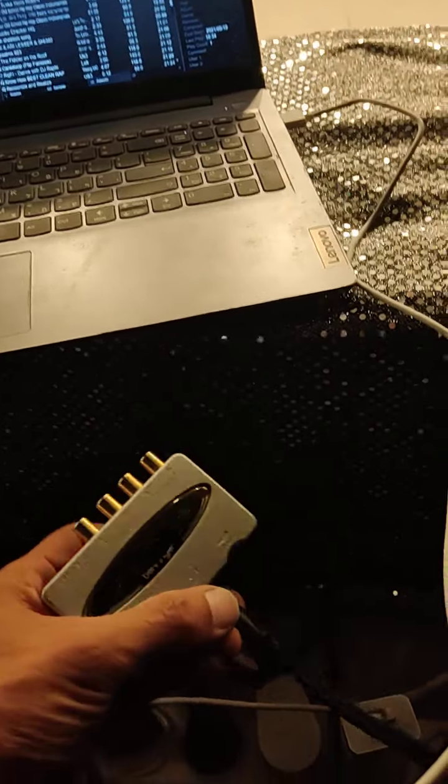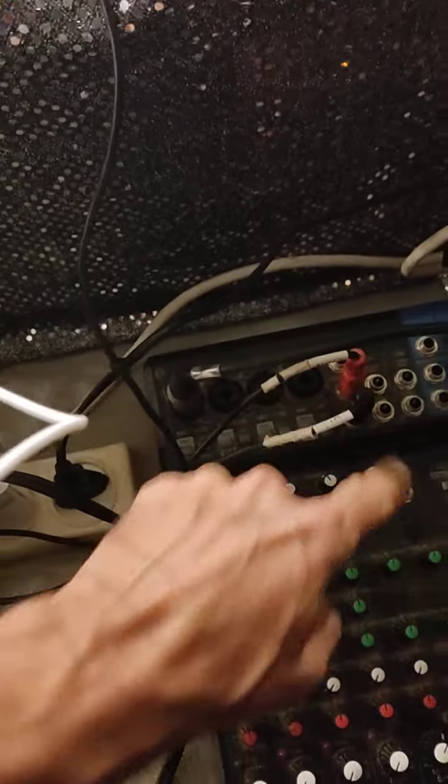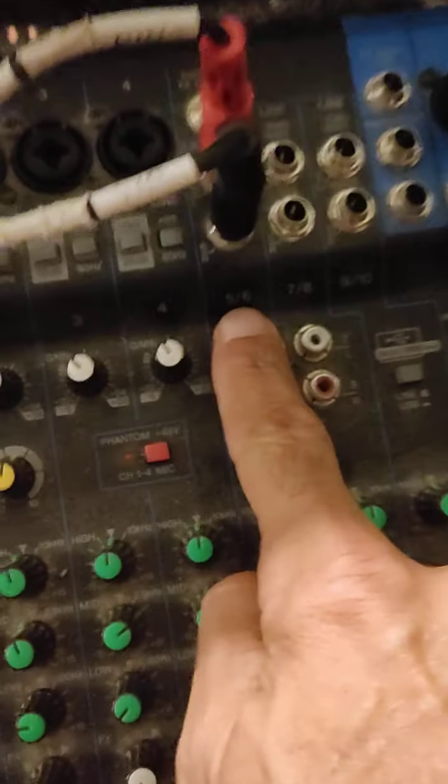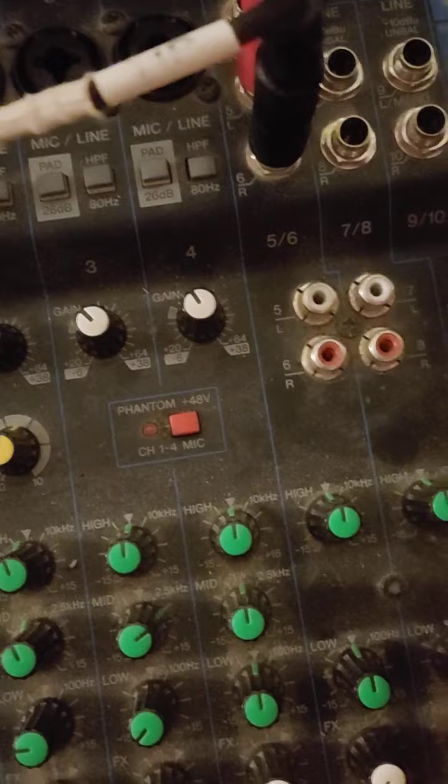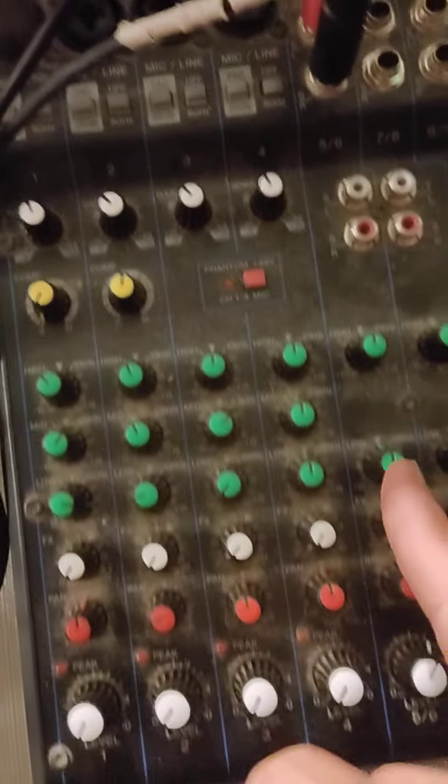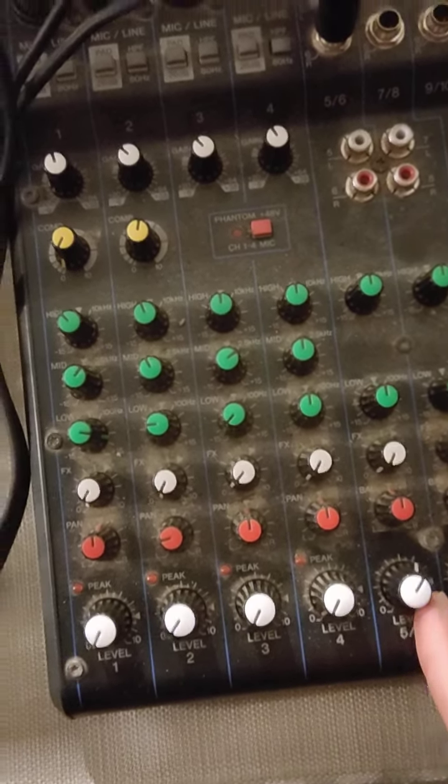So this is an aux connection. It's going from there into the soundboard. The soundboard, see that says 5.6? You see that? 5.6, 7, 8, 9, 10. It goes vertical, and this controls your EQ.